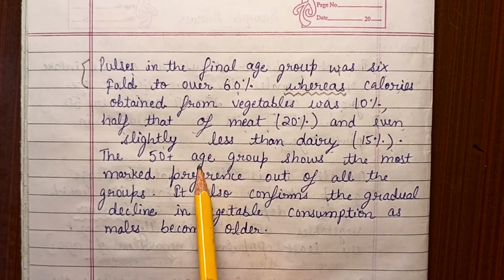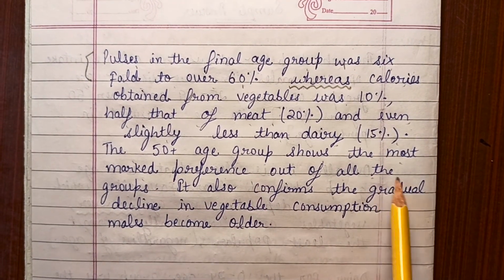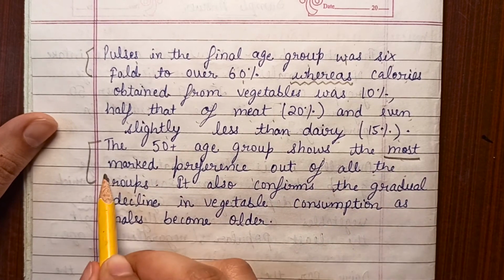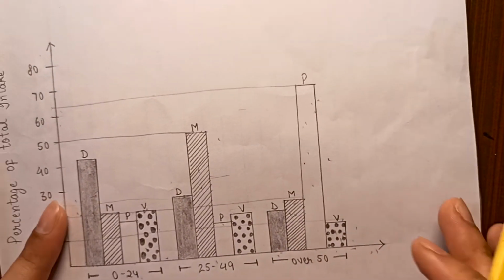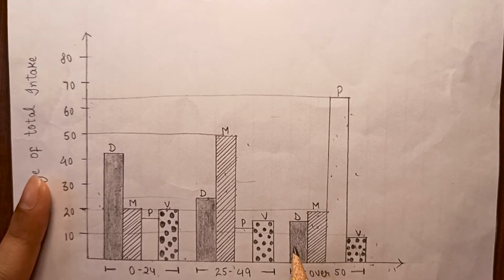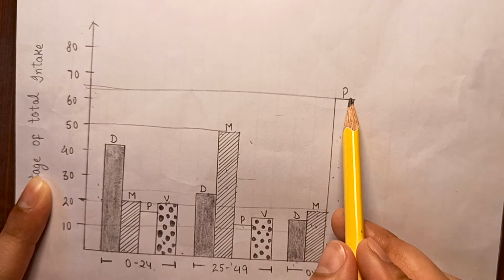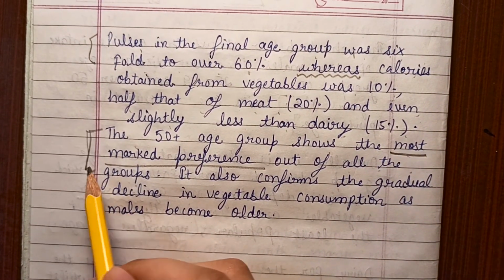The 50 plus age group shows the most marked preference out of all the groups. What it means, most marked preference related to what? Related to pulses. They consumed the highest percentage of pulses, that is around 65%, I think. Right? So I have written this.